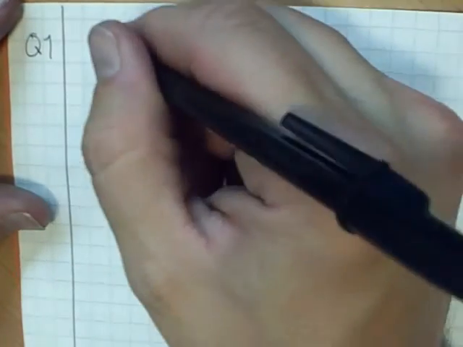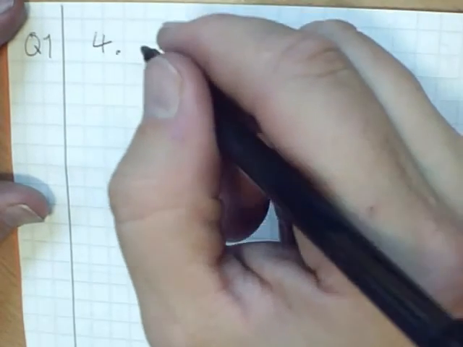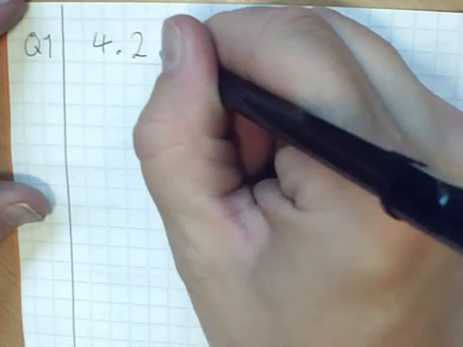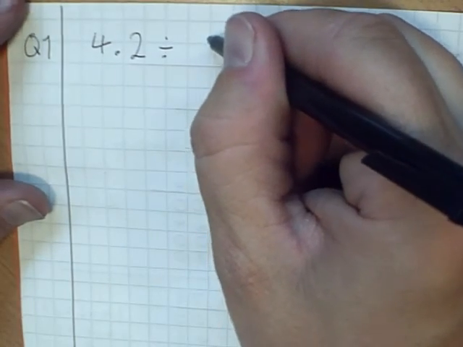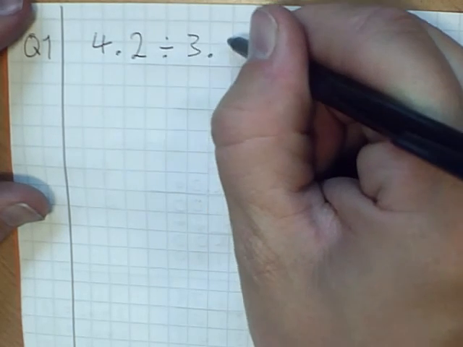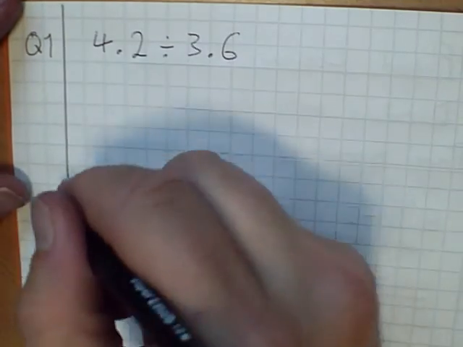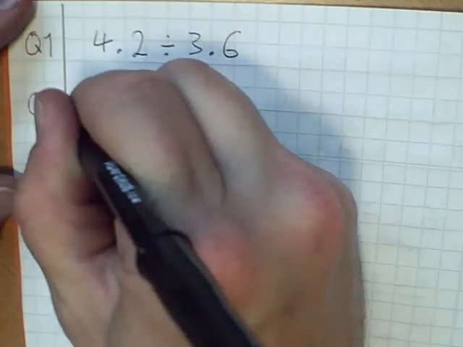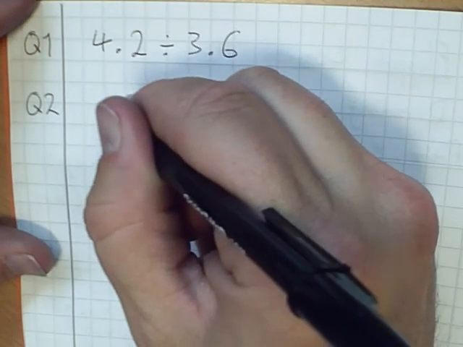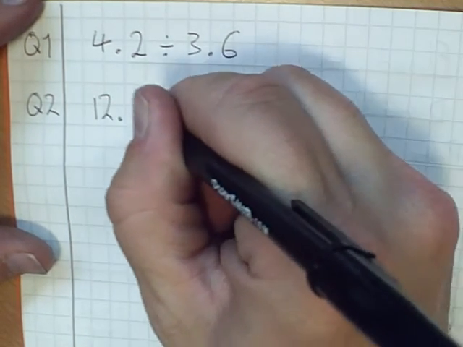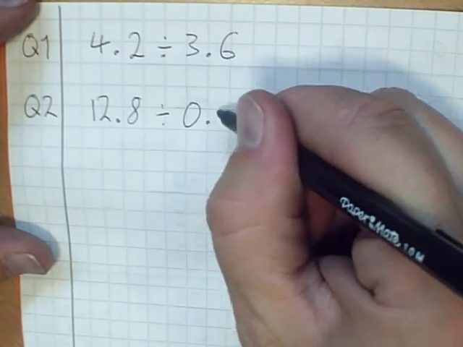So question 1 I'd like you to do is 4.2 divided by 3.6. Question 2 is 12.8 divided by 0.4.